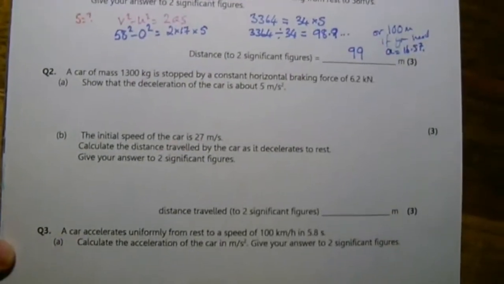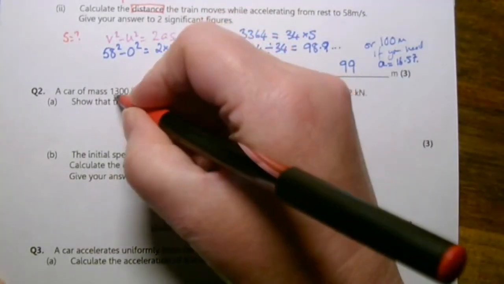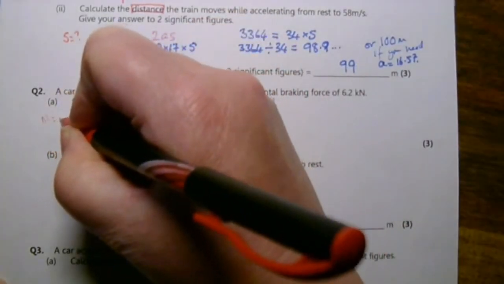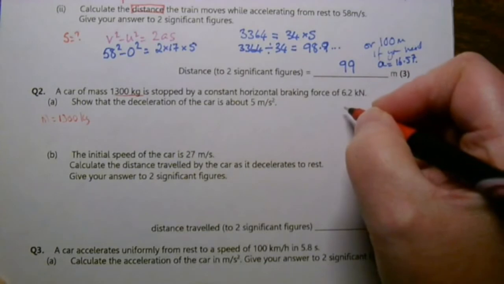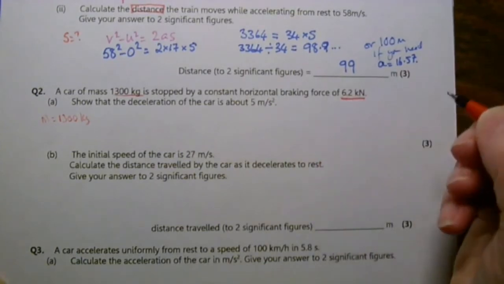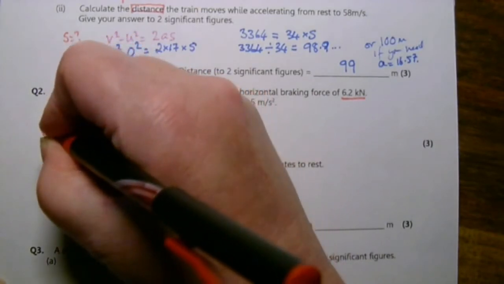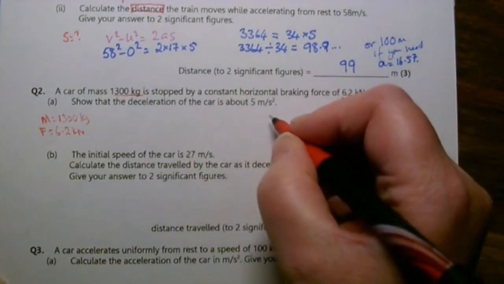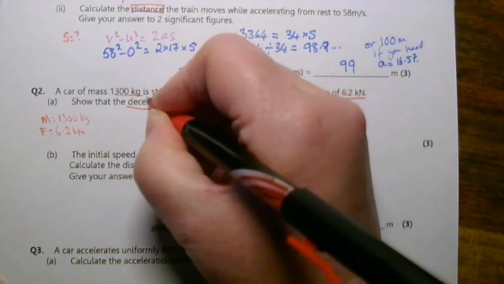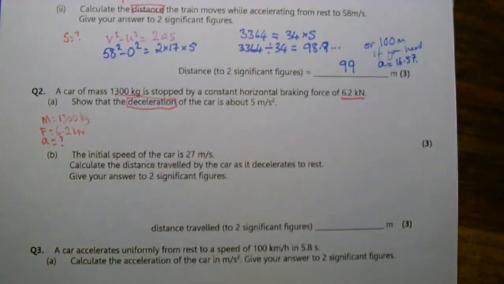Question 2. A car of mass 1,300 kilograms is stopped by a constant horizontal braking force of 6.2 kilonewtons. Show that the deceleration of the car is about 5 meters per second squared. So we're looking for deceleration, which is acceleration only negative.